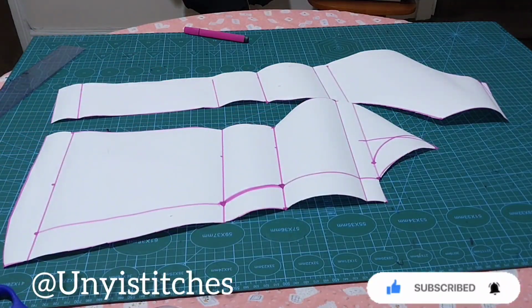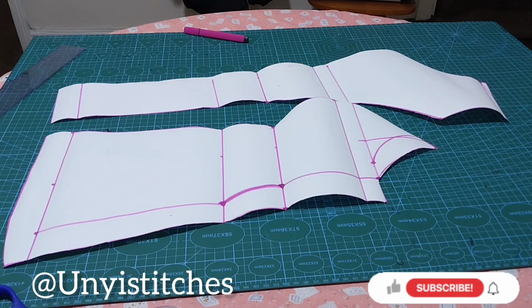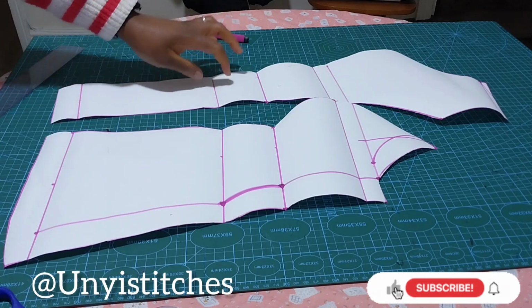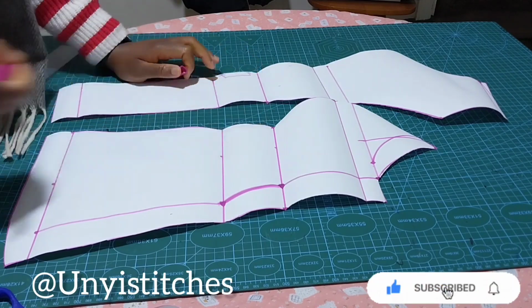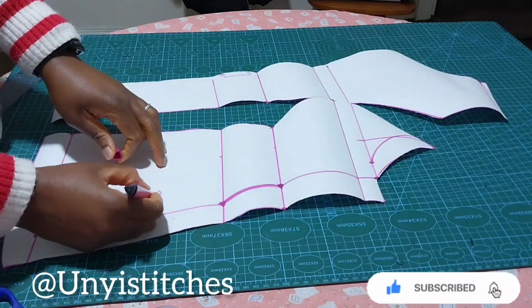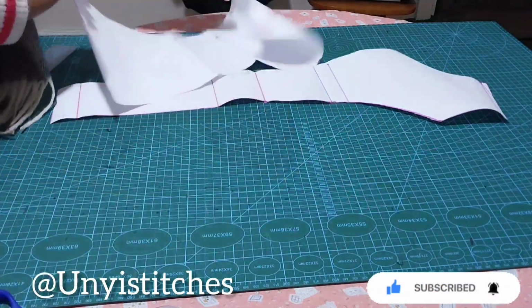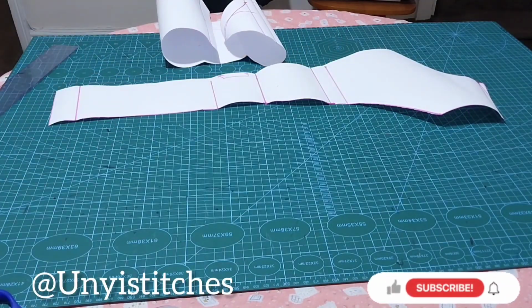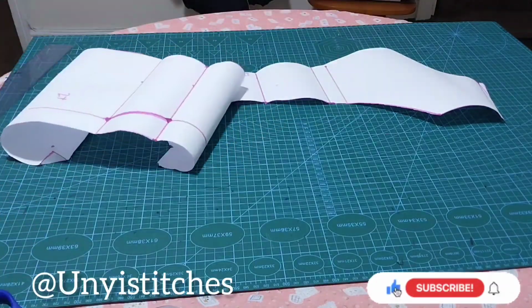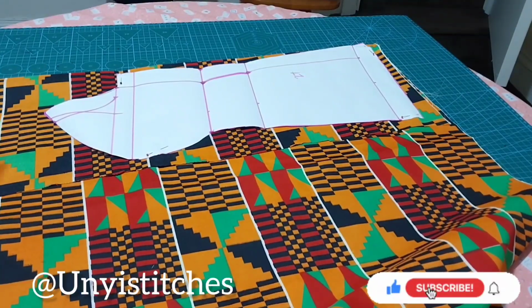So I'm going to use the pattern to cut my fabric. When cutting my fabric, this is going to be on fold. This is going to be on fold, and this will be 2. Also, when I turn the other one this way, to be this way. So let's do the cutting. So I'm starting with my side front. As you can see, I've pinned down the pattern to my fabric, and I'm cutting the 2 sides together.